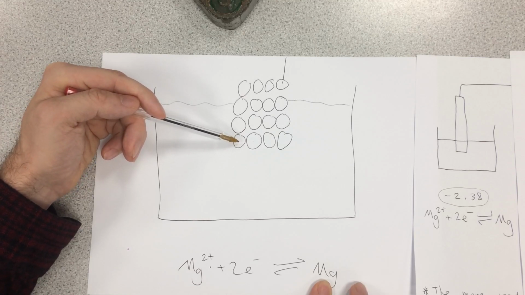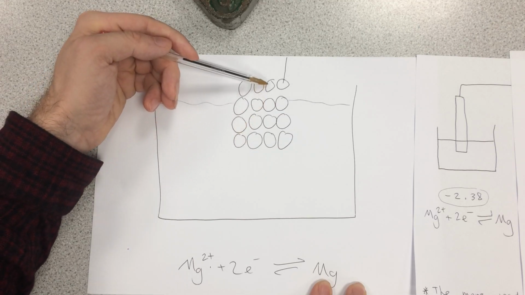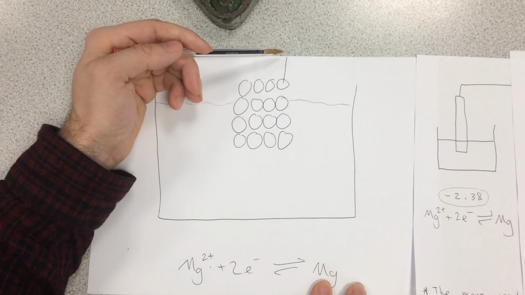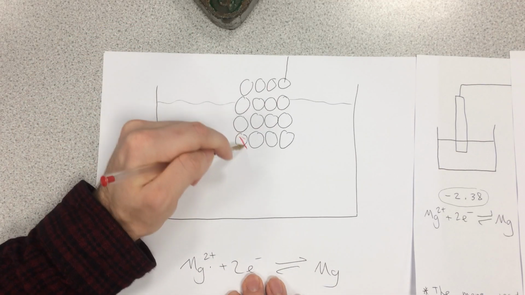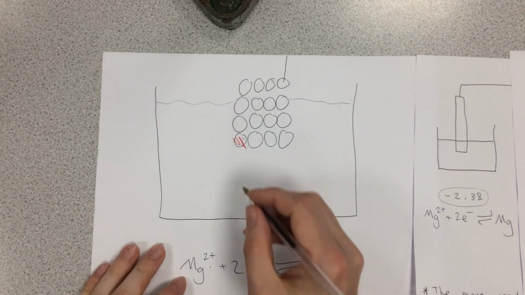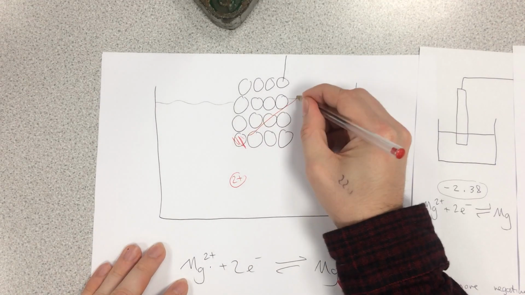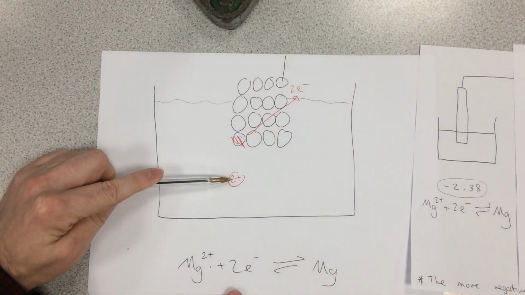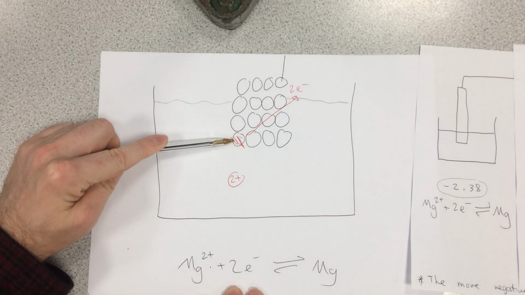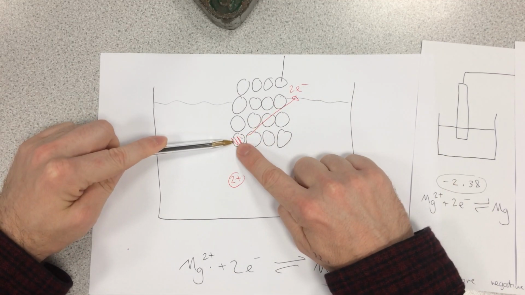And the electrons, as metal is a conductor, will conduct up through the electrode and possibly go into the wire. That will release this atom, so it's no longer an atom, it has been released as an ion. And then the 2 electrons have been released. Conversely, this ion could hit the electrode, pick up the 2 electrons to become the atom.